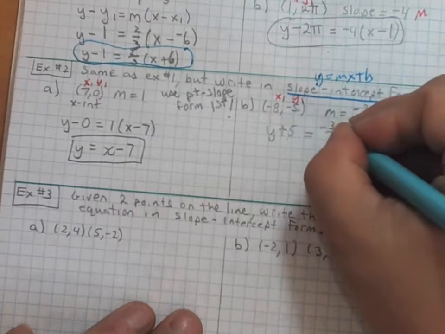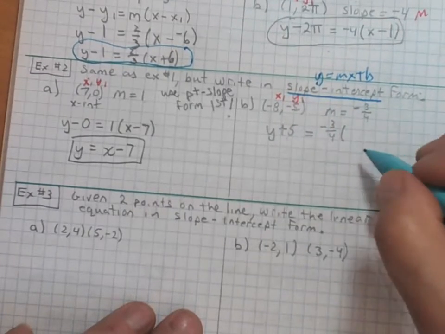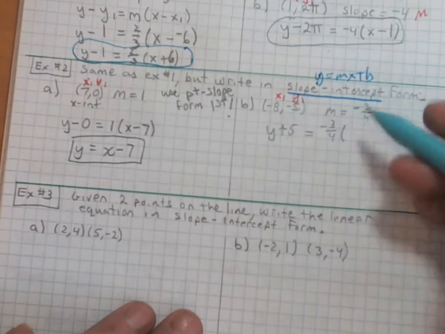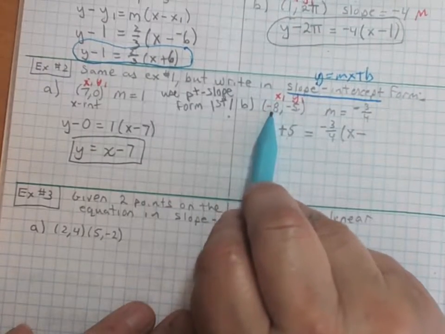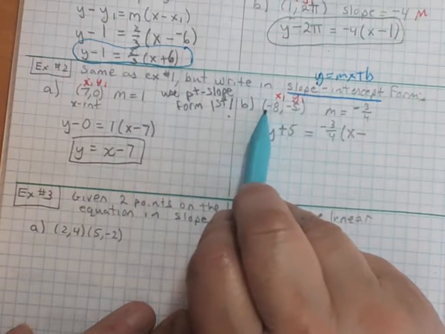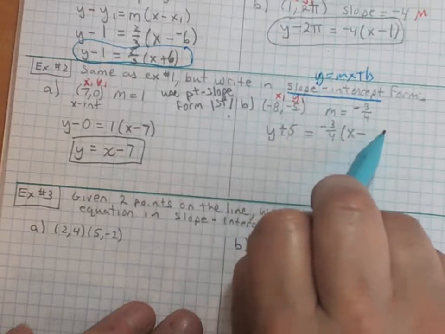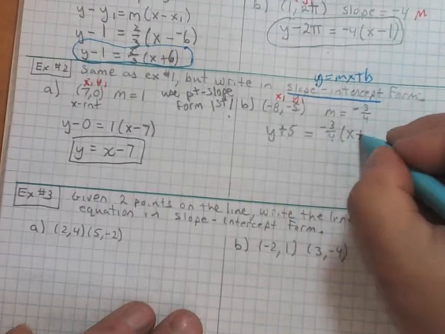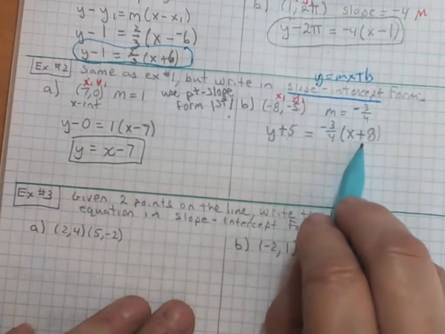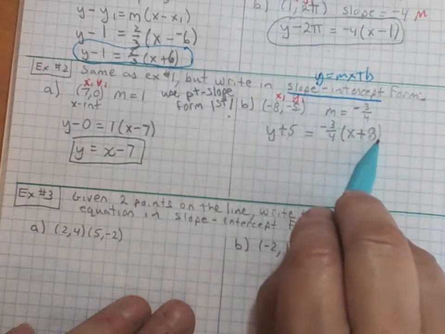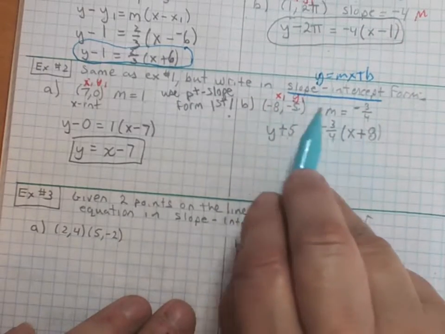Grouping symbol. All right, we do the variable x minus, and then we plug in the x coordinate. Oh, that one's -2. So I'm going to have minus a negative number, which makes it positive. And +8. Again, +8, -8 here. Always the opposites. Point slope form does that.